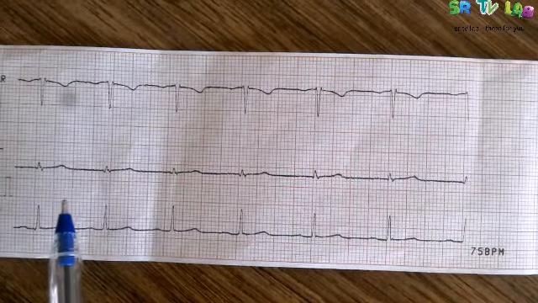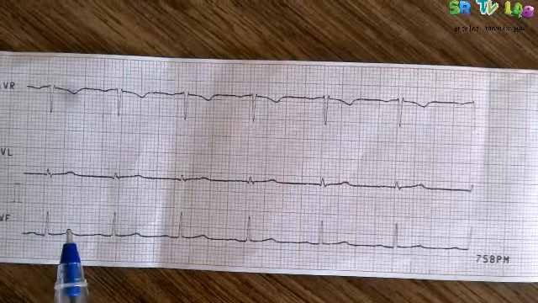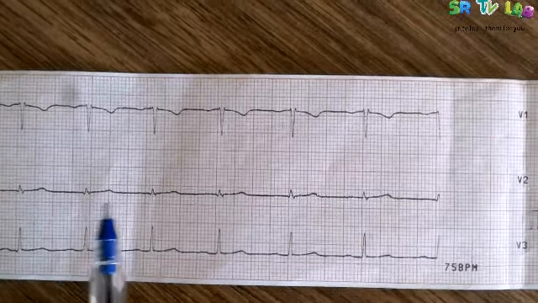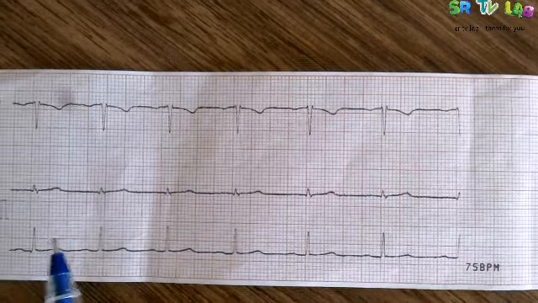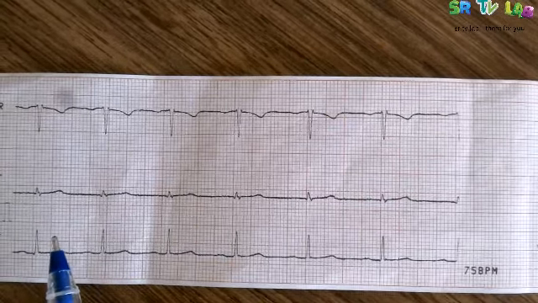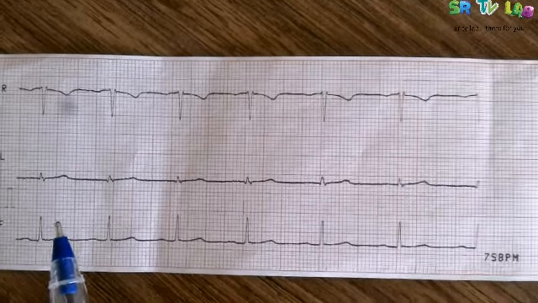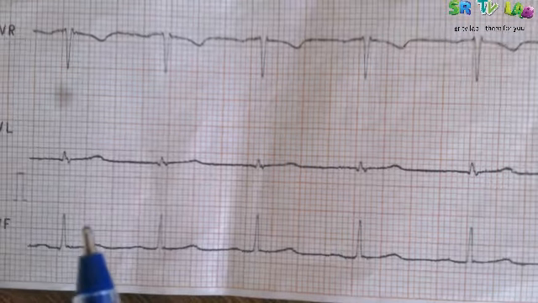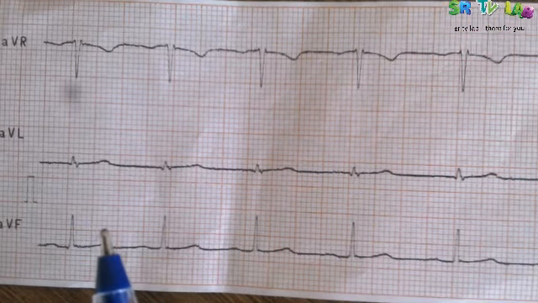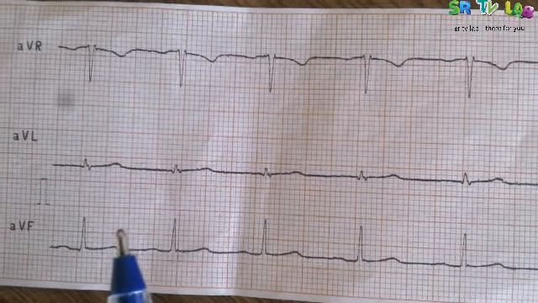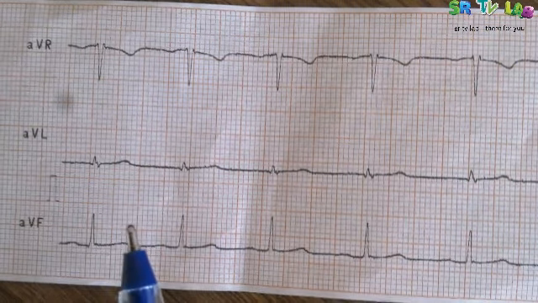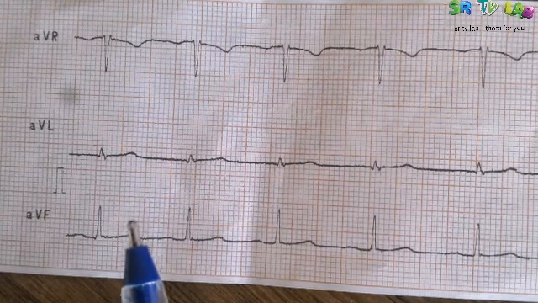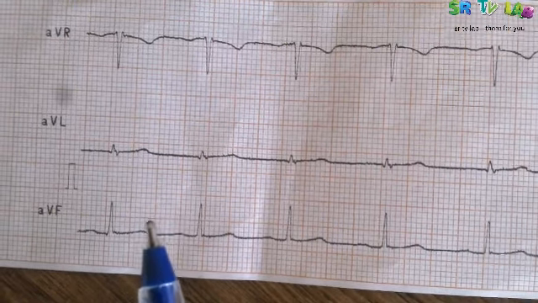When you see this paper, there are some squares, the big squares, and also there are some small squares within these big squares. So in each big square, let me zoom, there are some small squares. 5 small squares on each side of this big square. 1, 2, 3, 4, 5.